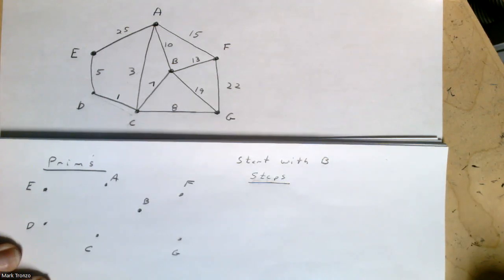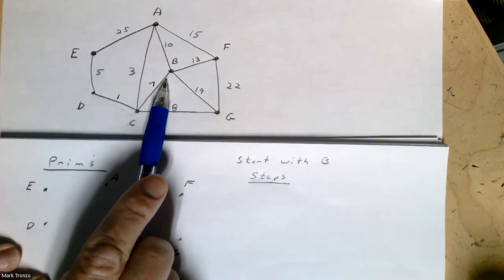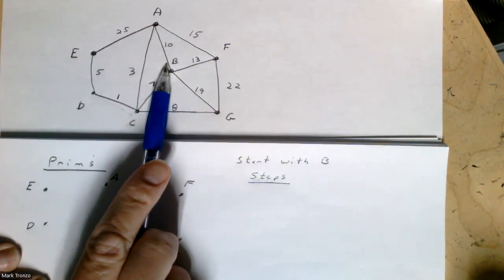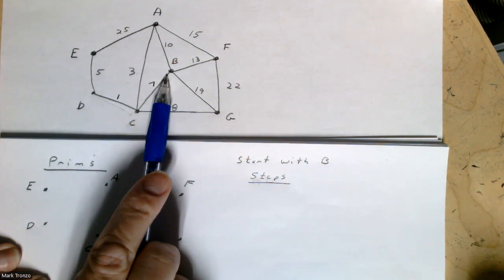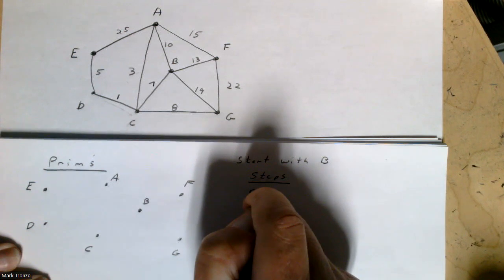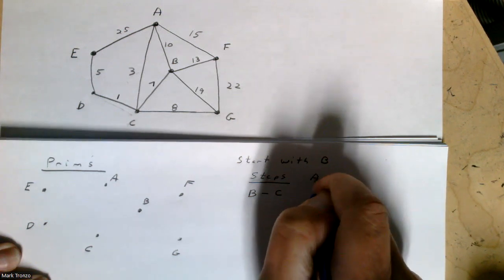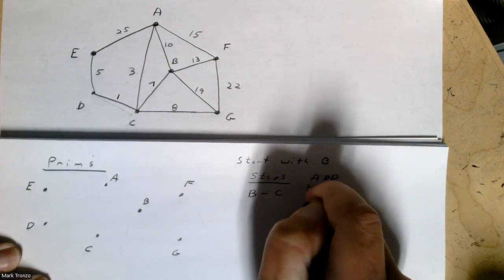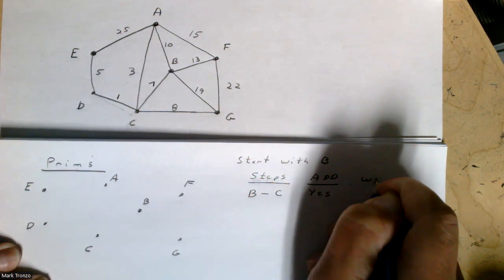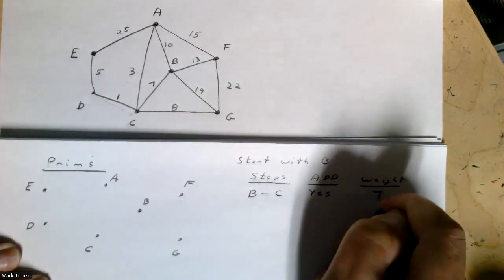So again, since we're starting with B, then you look at B and see what the smallest weight that's connected to B, and it looks like 7, and that's BC. Yes, we'll add that one, and the weight on that one is 7.